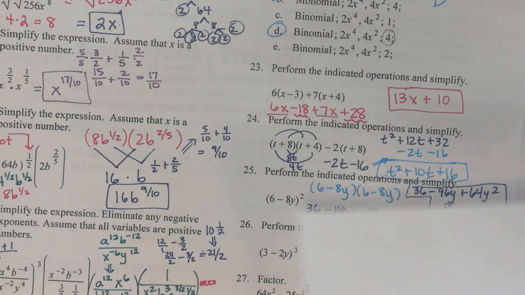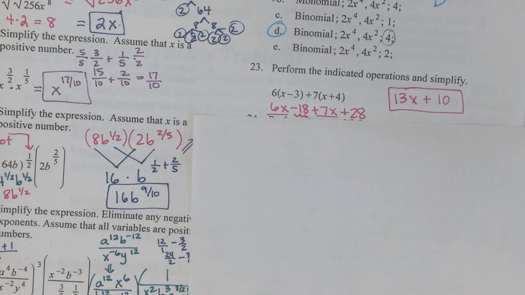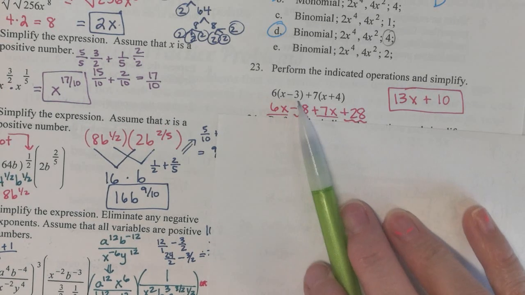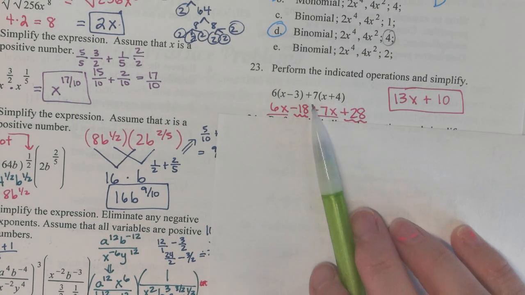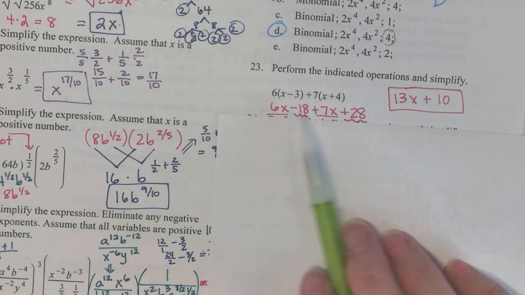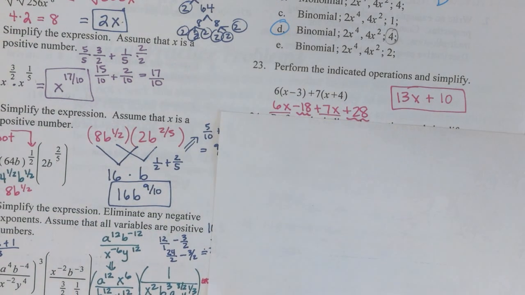Okay. Alright, and then 23. Like 23 is stuff that you did in Algebra 1, right? Doing the distributive property, combining your like terms, linear functions, 6 times x, 6 times negative 3, 7 times x, 7 times 4. Okay, so just pay careful attention to your signs and you should be good.